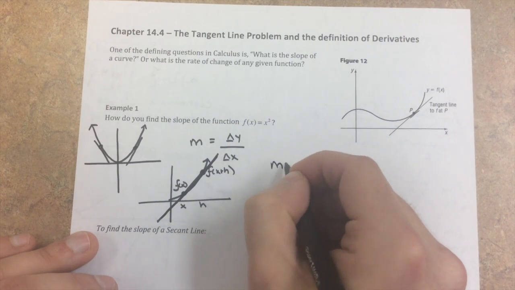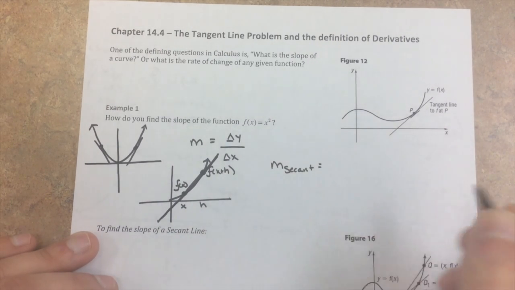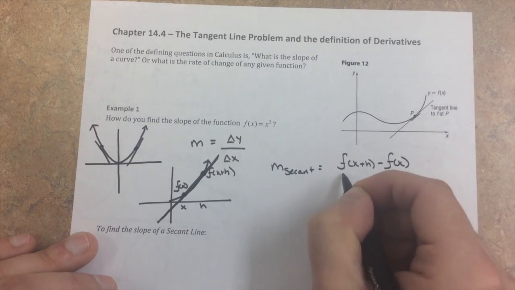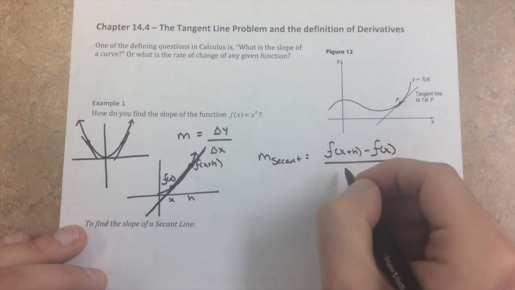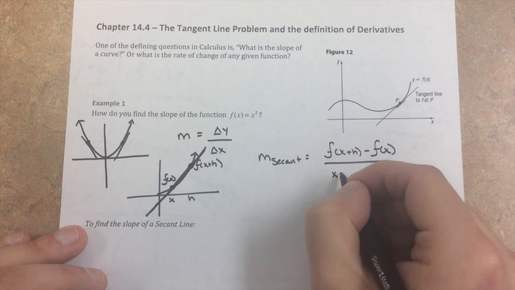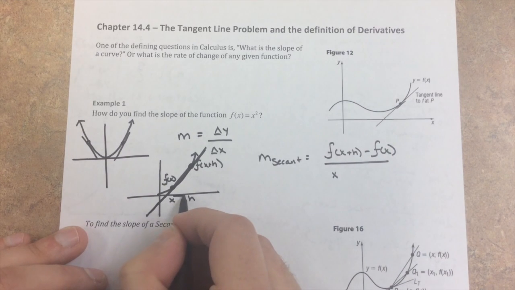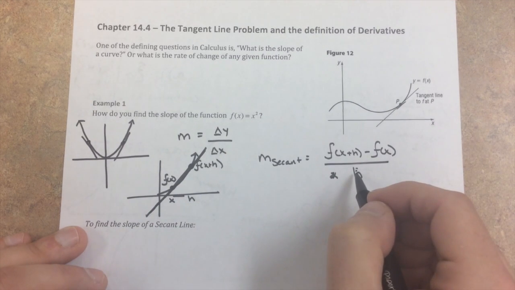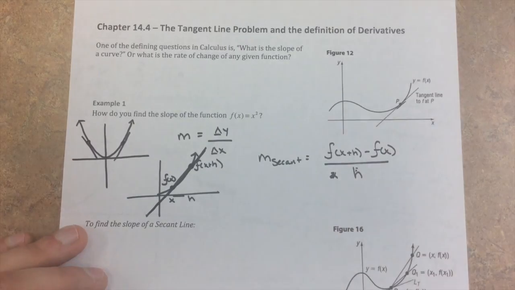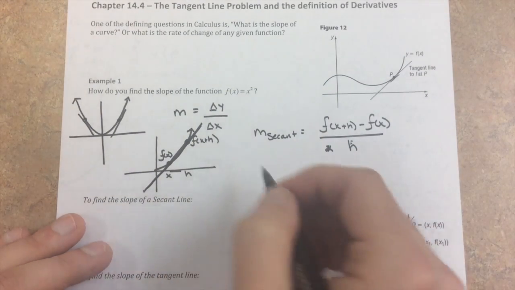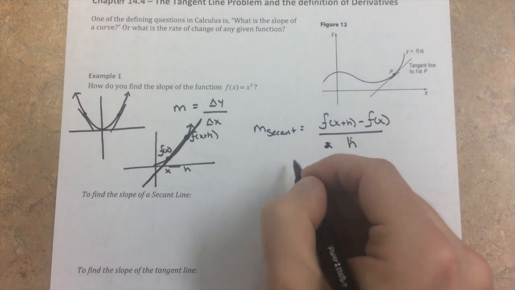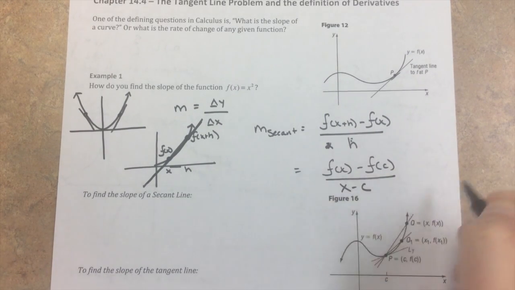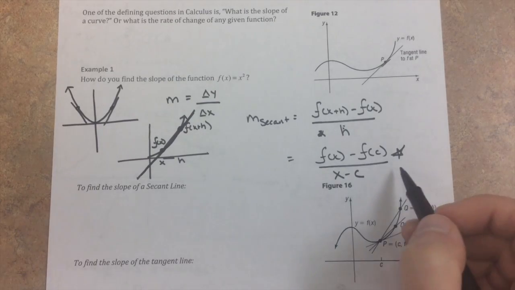The slope of that line, of that secant, is just the difference in the y's over the difference in the x's, which is, well, the distance here is just, or likewise, if I pick some values, it's going to be f of x minus f of c over x minus c. And this is what we're going to be using as we move forward.